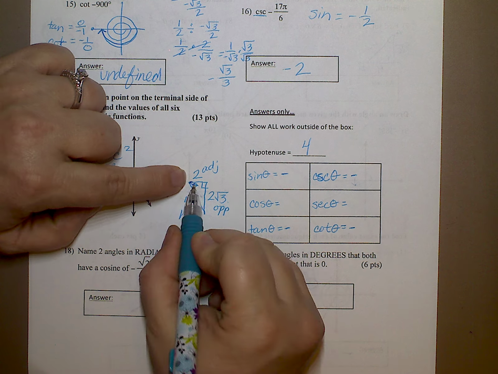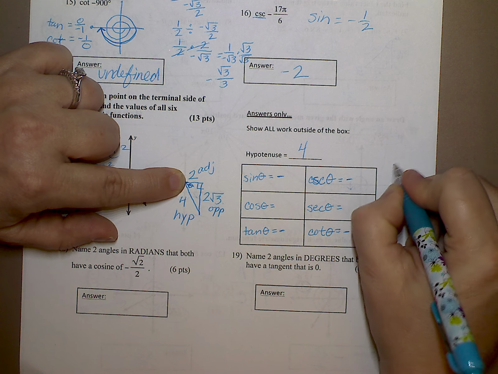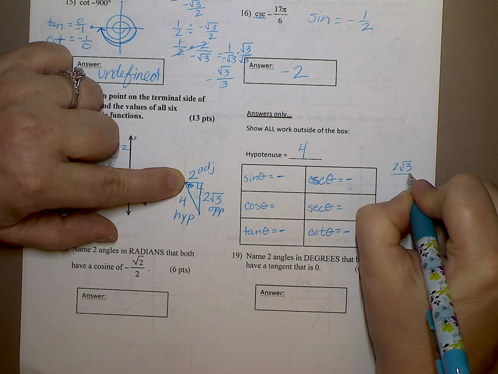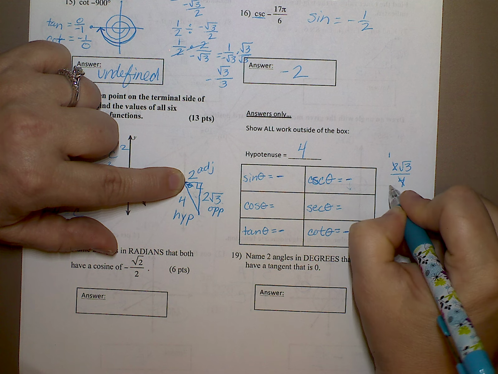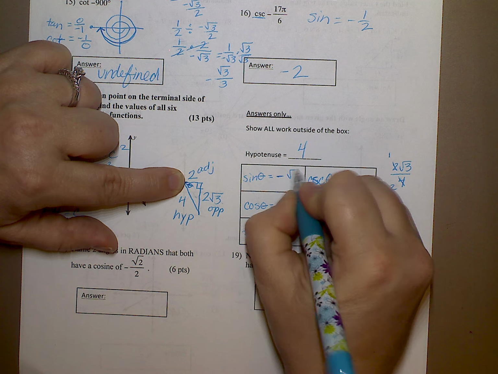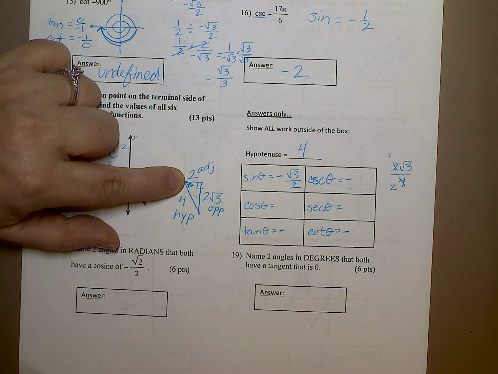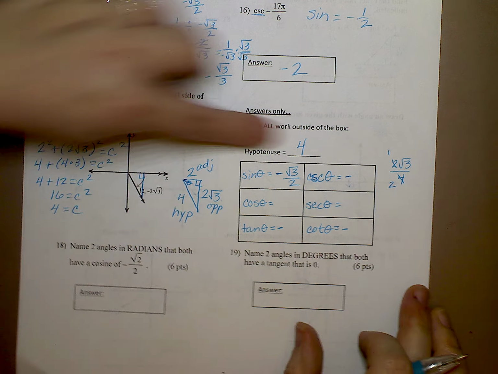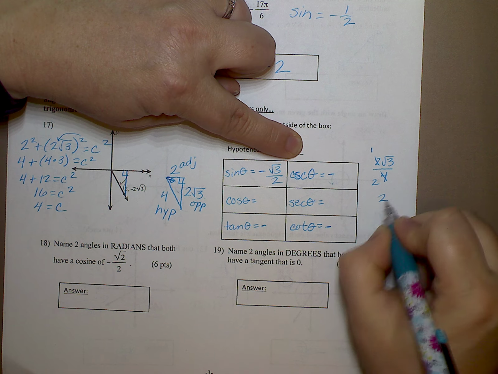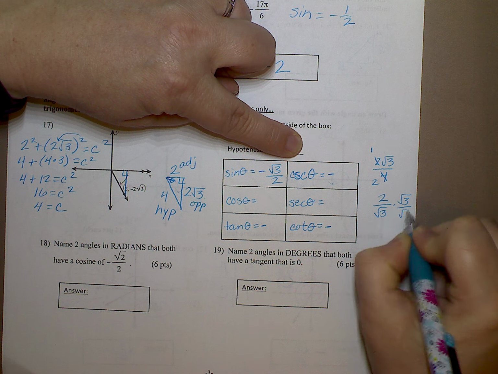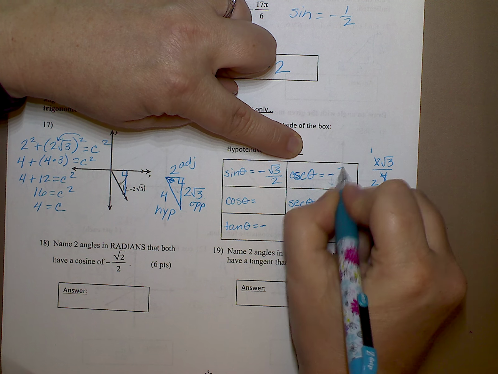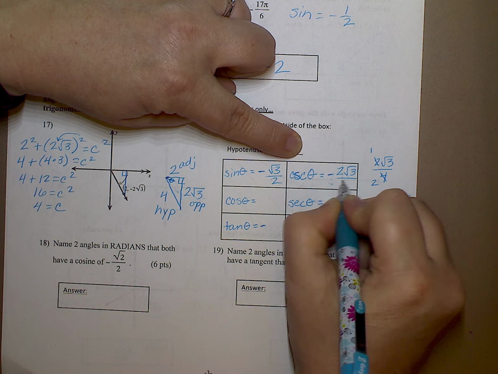Now, sine is going to be opposite over hypotenuse. Does that reduce? Sure does. That gives me radical 3 over 2. Cosecant, I need to flip that. That would be 2 over radical 3. Multiply by your rad 3 over rad 3. That gives you 2 radical 3 over 3.